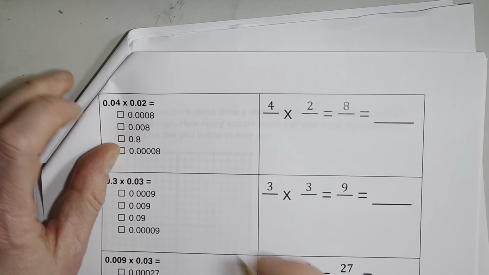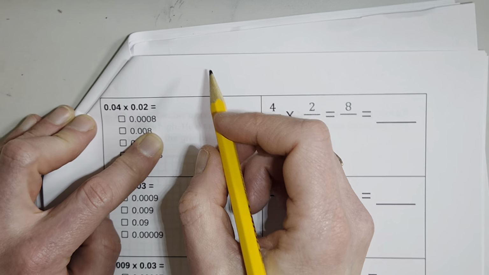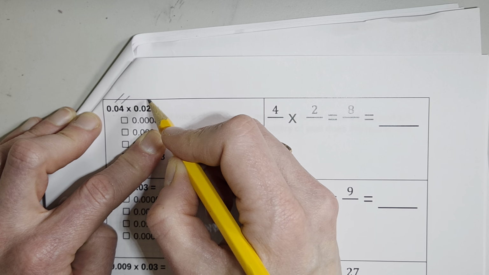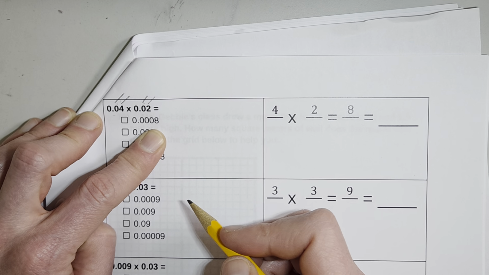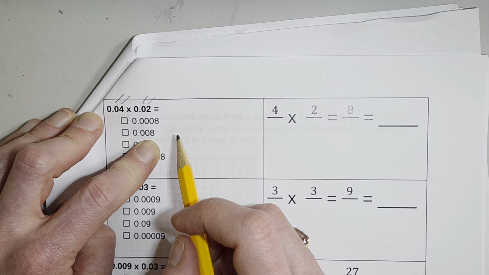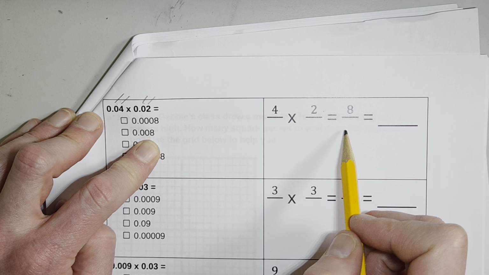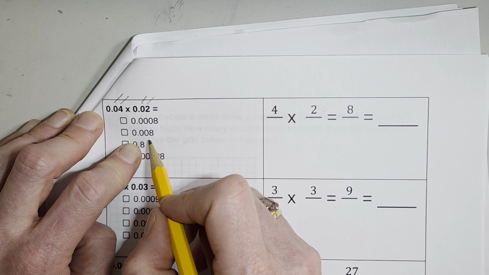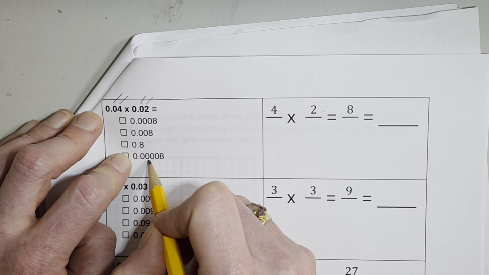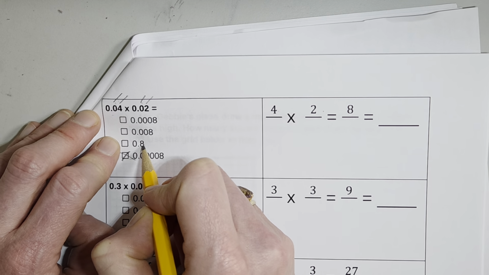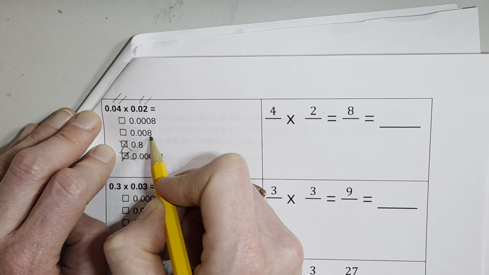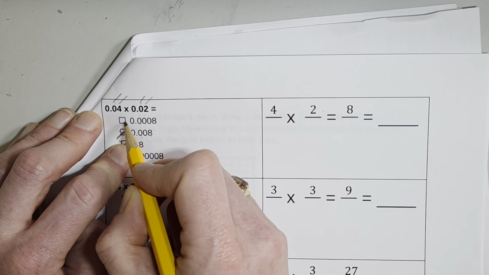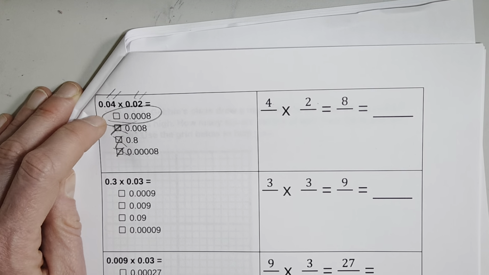Okay, go to the next one. Okay, this one we're looking at 4 hundredths times 2 hundredths. Let's count them out. Look at your decimal, count them out. 1, 2, 3, 4 digits after the decimal is what our answer is going to be. And we know that 4 times 2 is 8. Okay, so it's going to be 8 and 4 digits after the decimal. Okay, 1, 2, 3, 4, 5. Nope. 1. Nope. 1, 2, 3. Nope. 1, 2, 3, 4. Yep, that's the correct answer.